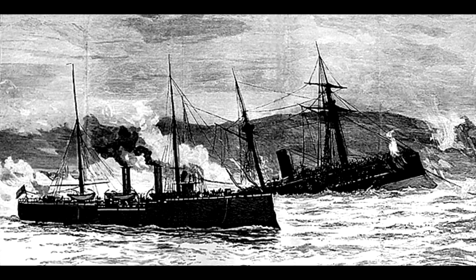This not only let water in, which as we said is the best way of sinking a ship, it also bypassed the majority of the ship's defences, which were configured to repel shell fire coming in above the water's surface, and it meant you yourself didn't have to get too close.